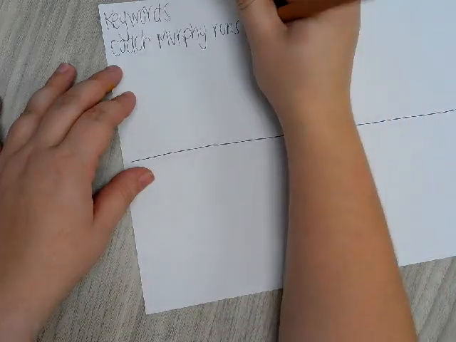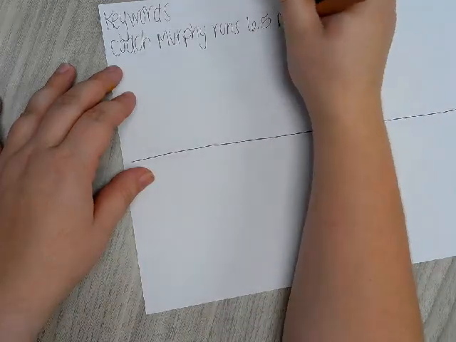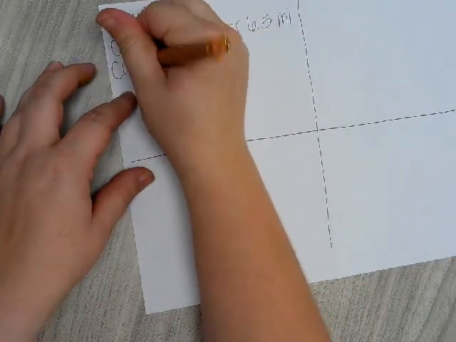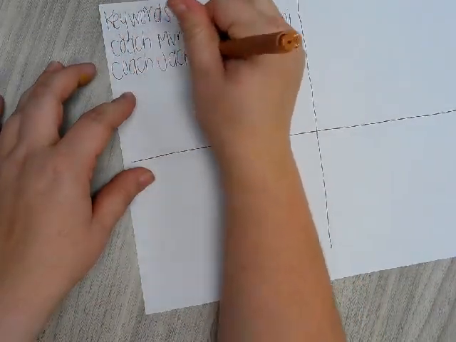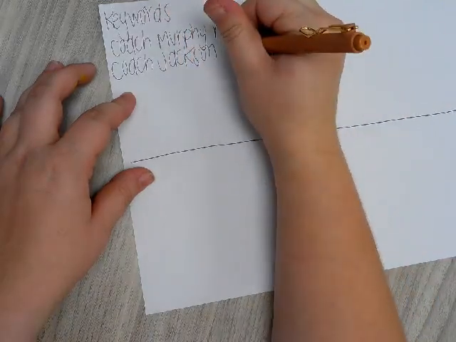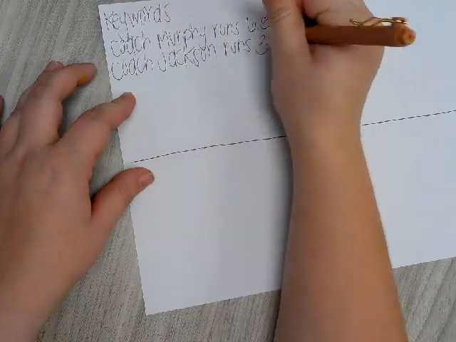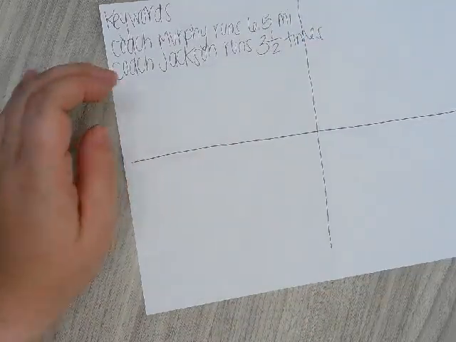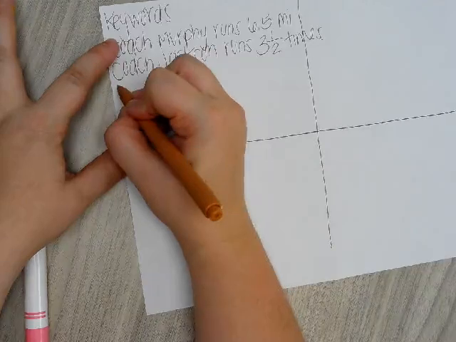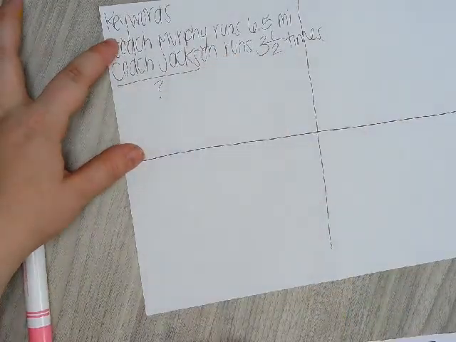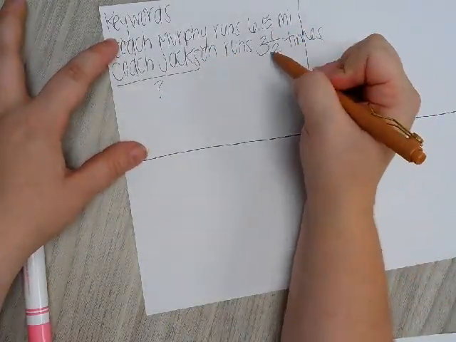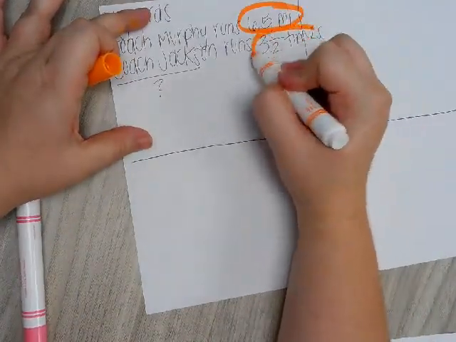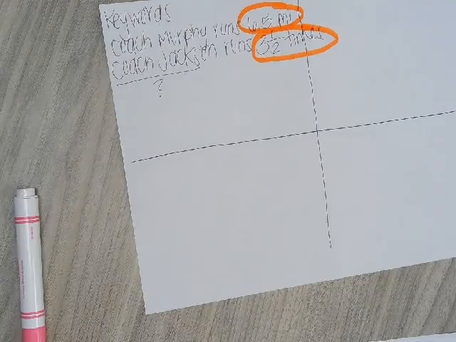Coach Jackson runs 3.5 times that. They want to know how many miles Coach Jackson runs. So what do you think I'm going to have to do with this and this? I'm going to multiply. So I'm going to do 6.5 times 3.5.